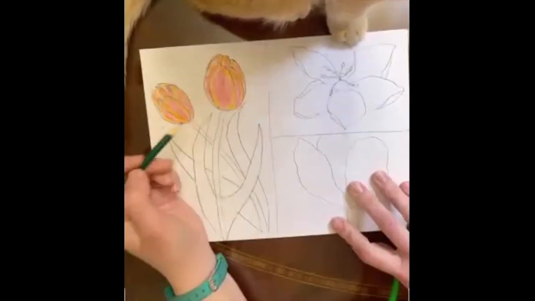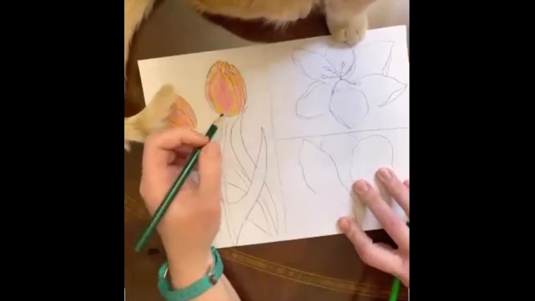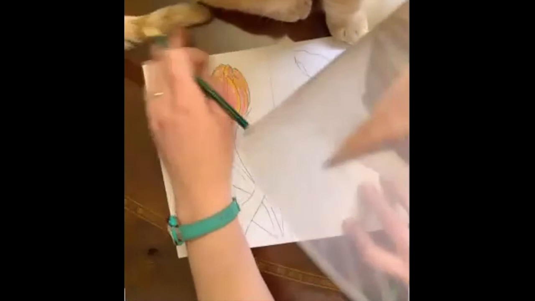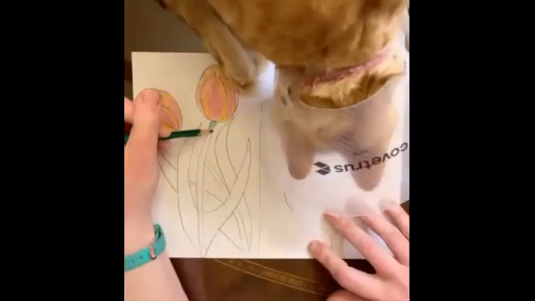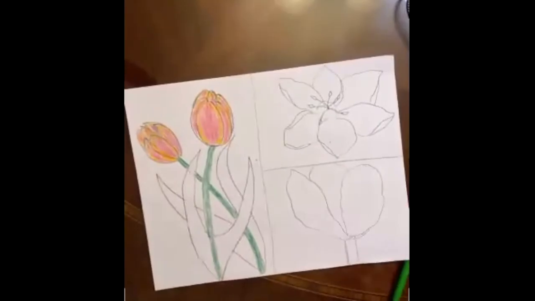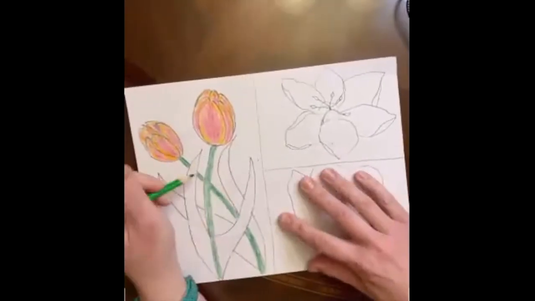Now we're going to do the tulip stems. And I like to, Toby, your tail's in the way. Let's move your tail out of the way. Yeah, sorry. I can't color if your tail's in the way. I'm going to color the stem dark green. And I think the leaves tend to be a lighter color. So I'm going to use my lighter green on the leaves.